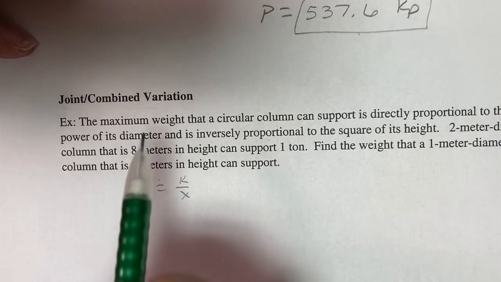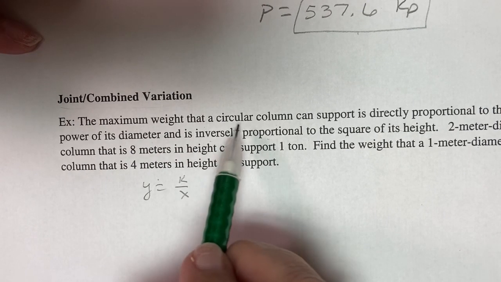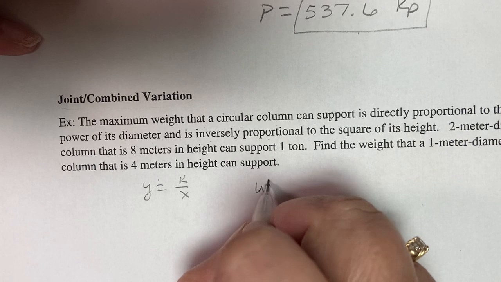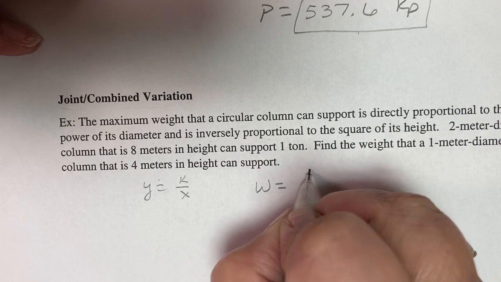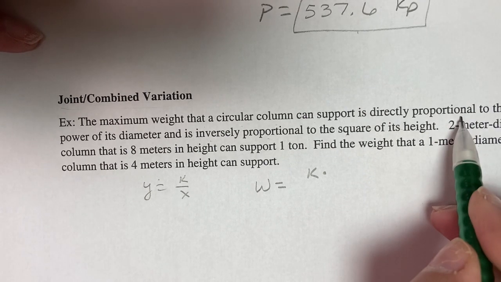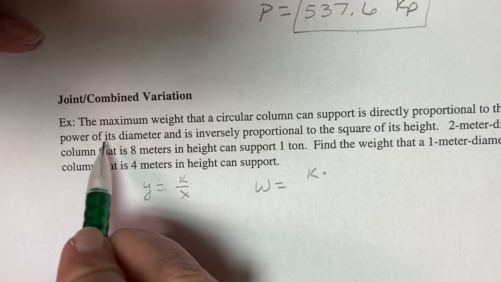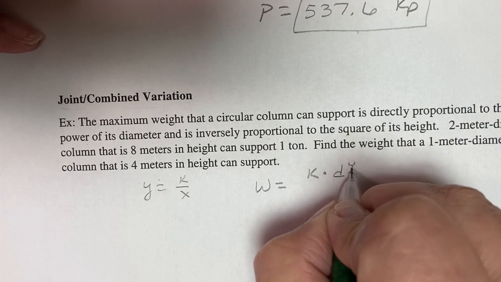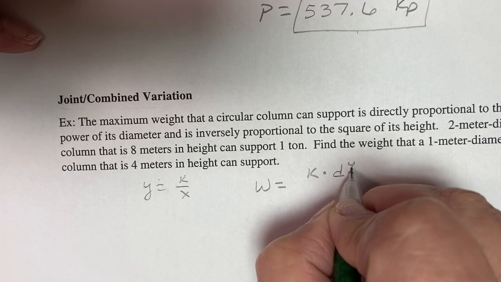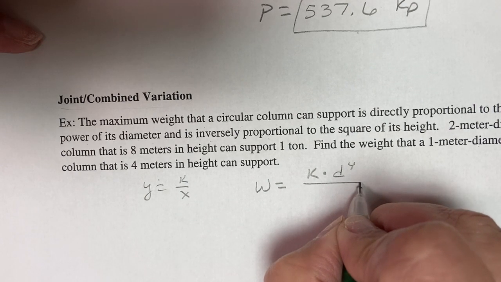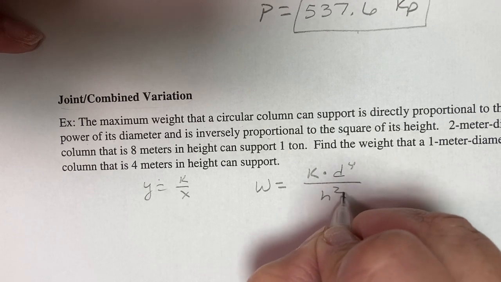So here we go. The maximum weight that a circular column can support is, so weight is equal to, you can't forget your k. You always need that. Directly proportional to the fourth power of its diameter. So that would be diameter to the fourth power, since that's direct proportion, that goes on the top. And inversely proportional, so this is going to go on the bottom, to the square of its height.